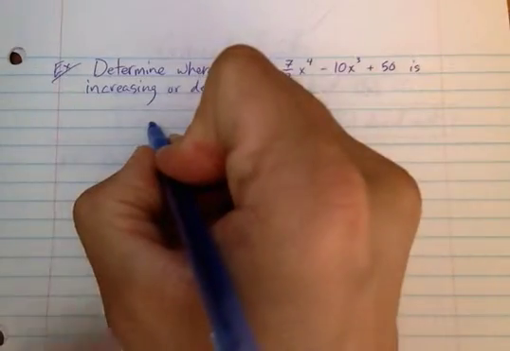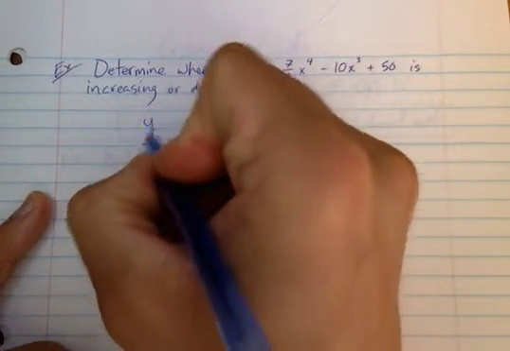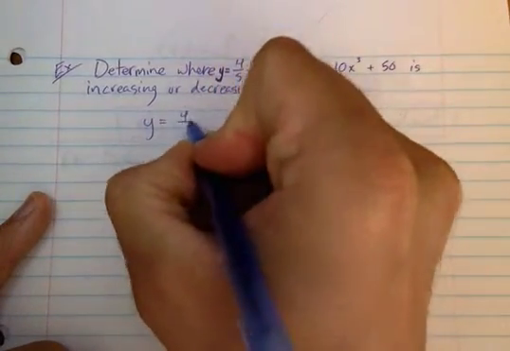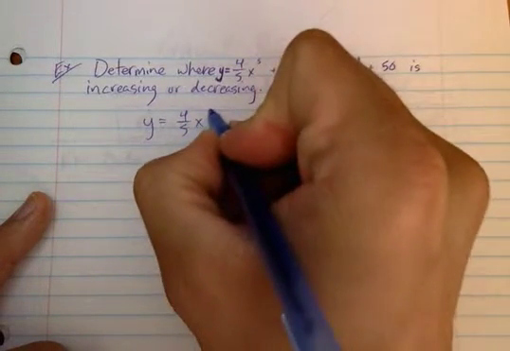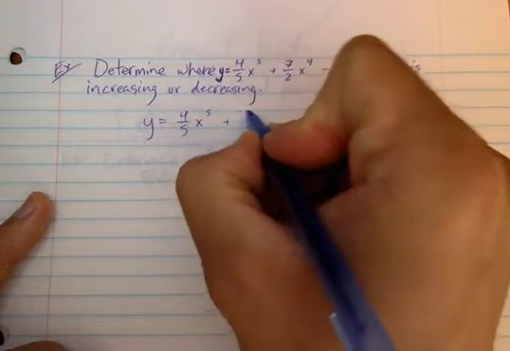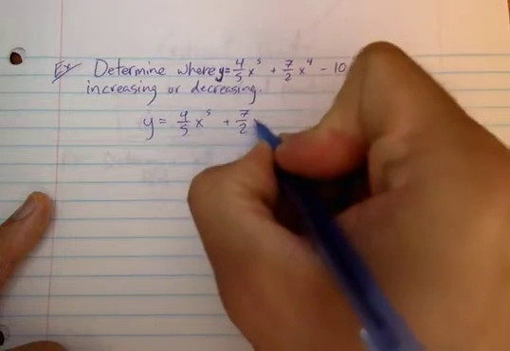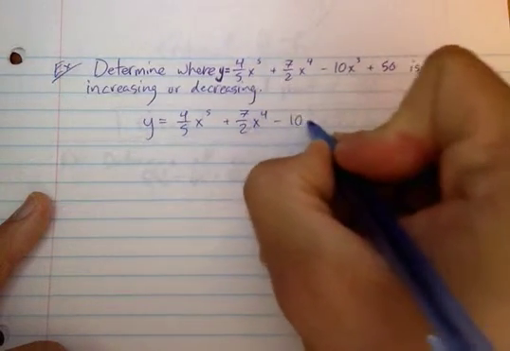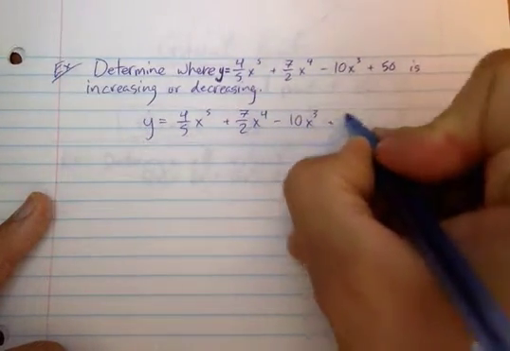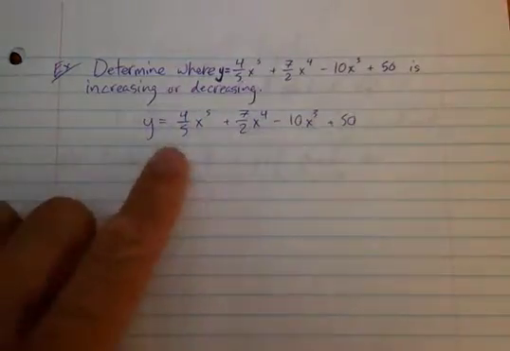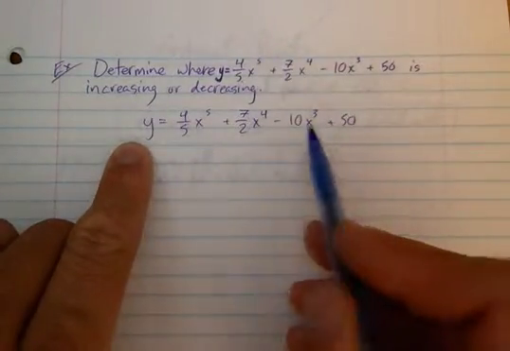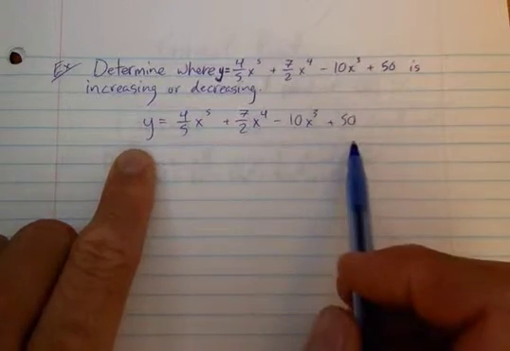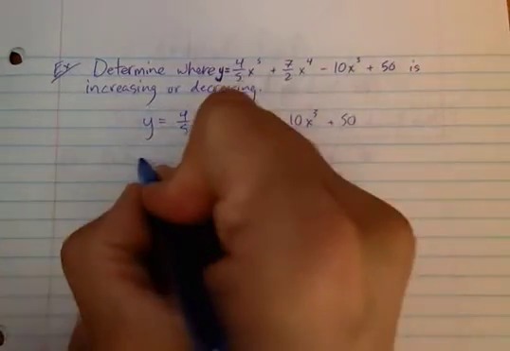Well, let's see. First, I'm going to write this function out here so that we have it clear. Then we're going to form our plan of attack, and then we're going to undertake it. This is our function. The derivative tells us what? The slope.